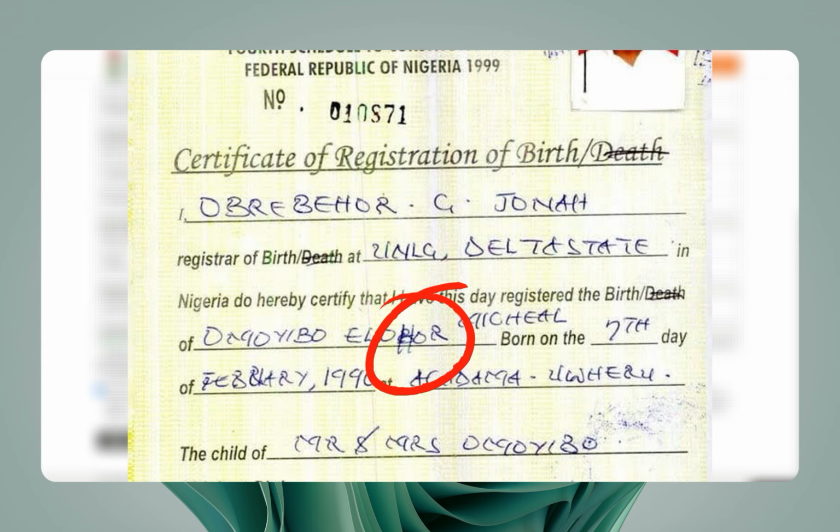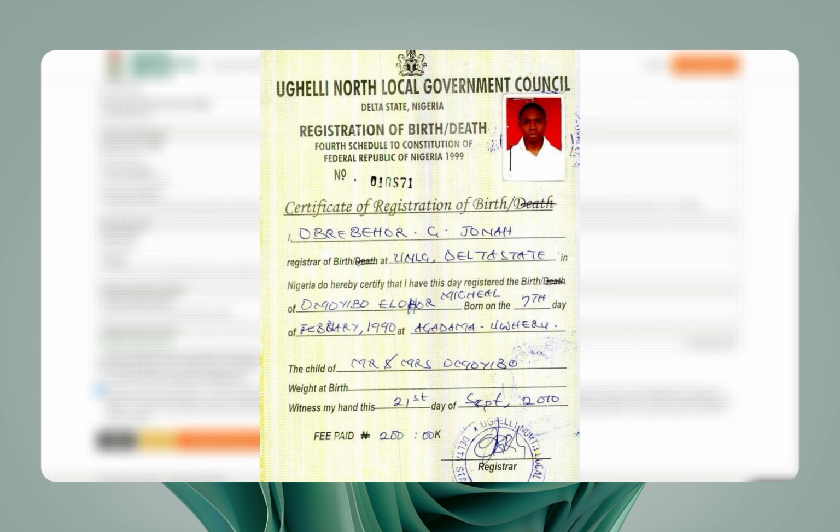Now the immigration officers will say this is forgery or falsification of your documents, and for that reason they will not accept this document. So you should be prepared beforehand to either have already made another one of this, because they do not take things like this lightly.